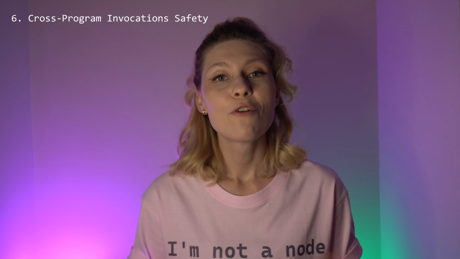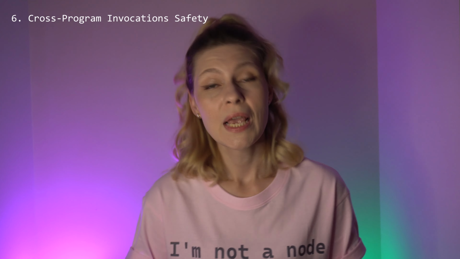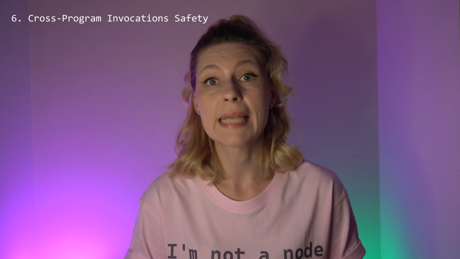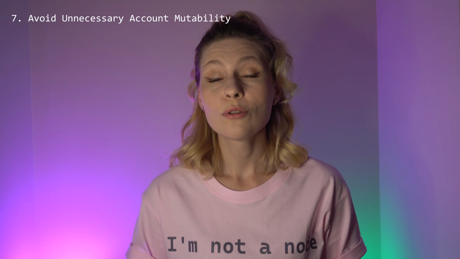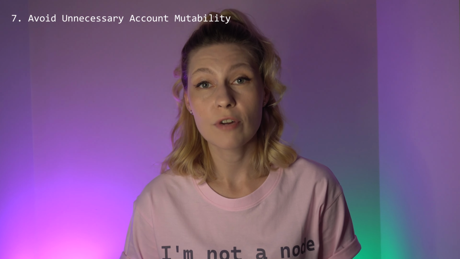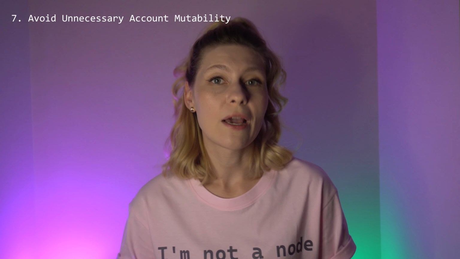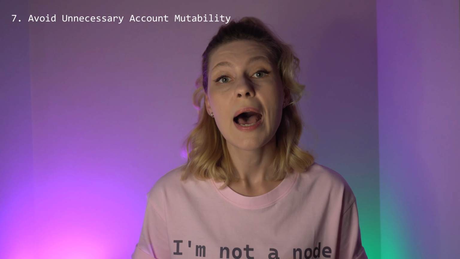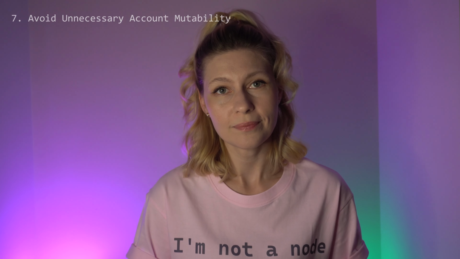CPI safety. Validate accounts and program ID before CPIs, as Anchor doesn't check targets automatically. Never forward unchecked signer seeds or bumps, as malicious programs can exploit them. Avoid unnecessary account mutability. Only mark accounts as mut when they need to change, as mutable accounts increase compute costs and attack surfaces. Keep read-only or signer accounts non-mut unless modifying them. This keeps your program lean and secure.